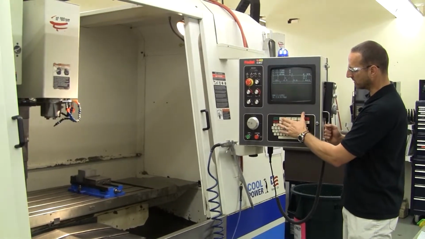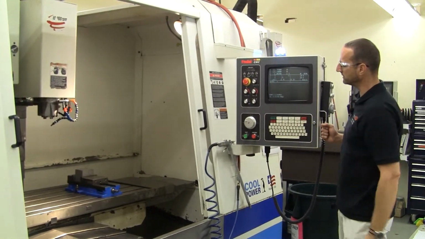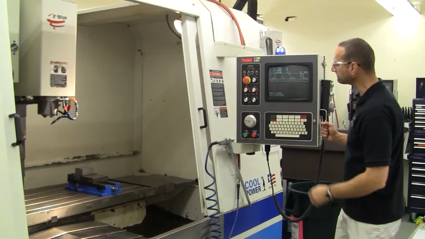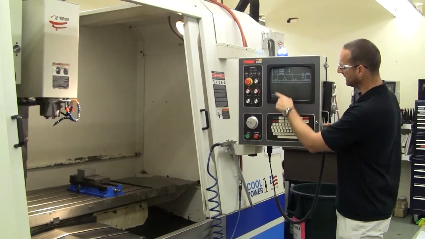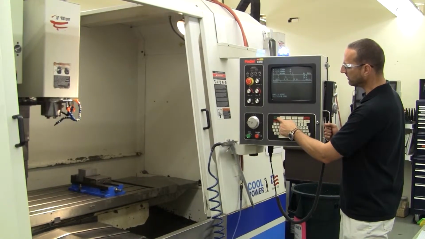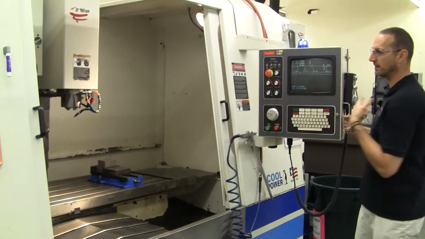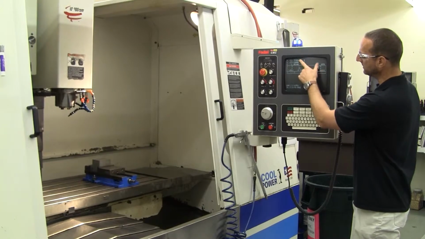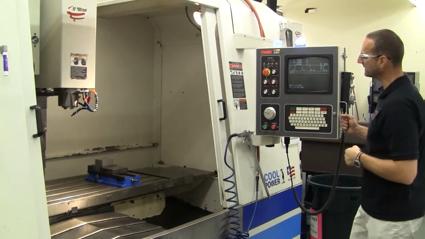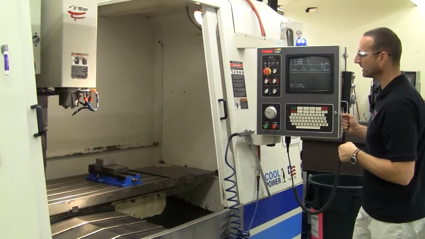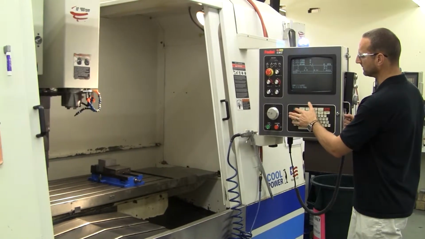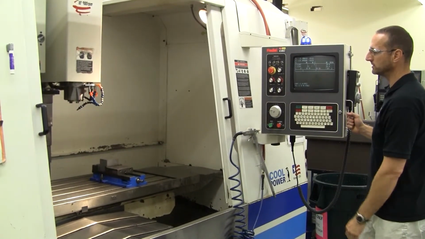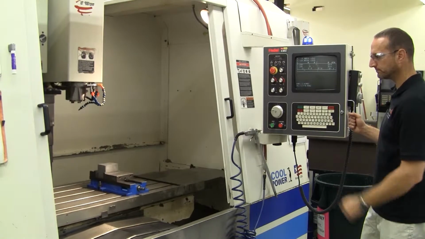And here we are, basically throws me into auto mode. So we talked about auto mode earlier. This is auto mode, essentially ready to run a program. I'm in the waiting state, and so as soon as I press the start button, it's going to move at rapid travel rates from its current position back to the home position. So we can press start, head goes up, and the table moves.